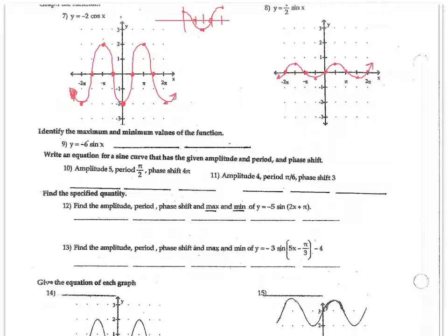For the maximum and the minimum, the formula for the minimum is d minus the absolute value of a. For the maximum, it is d plus the absolute value of a. Since you don't have any d, it's just negative absolute value of -6, and that would be -6.